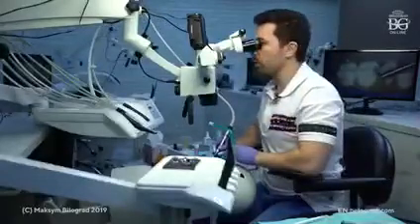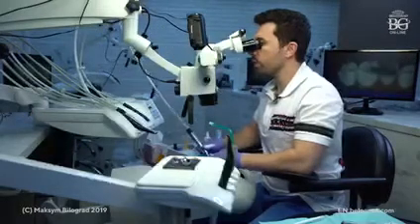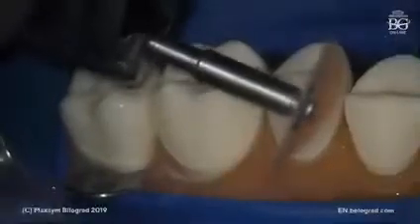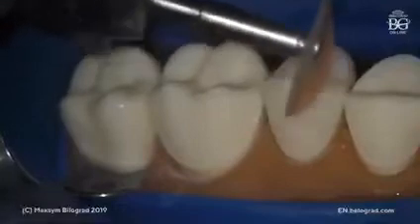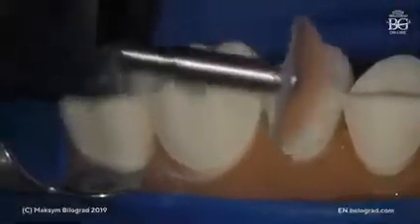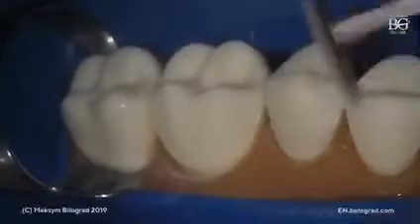Same will be with the premolar. Okay, so we move our disc gently over the surface, trying not to touch the finish line. And also, you see, with this you can make the transition from the buccal surface to the tip of the cusp that we prepped.